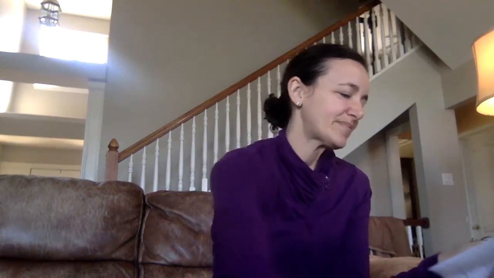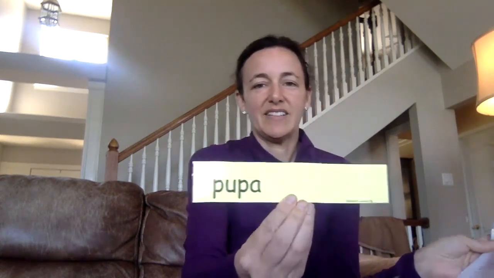Now let's talk about the vocabulary words that we learned in today's lesson. This word is the name of the young of an insect with incomplete metamorphosis. What is it? If you said nymph, you are correct. This word is the stage when an insect's body changes form during complete metamorphosis. What is it? It is pupa.